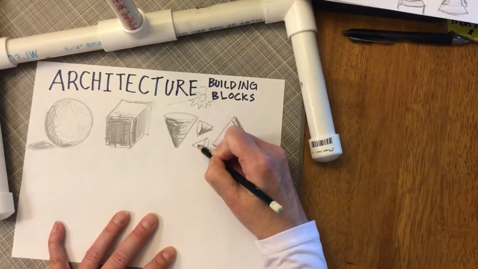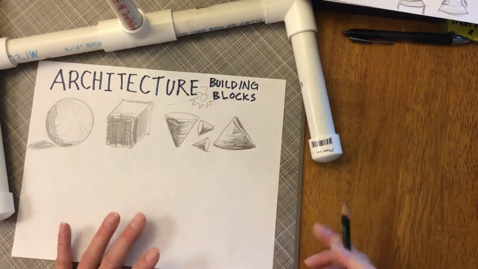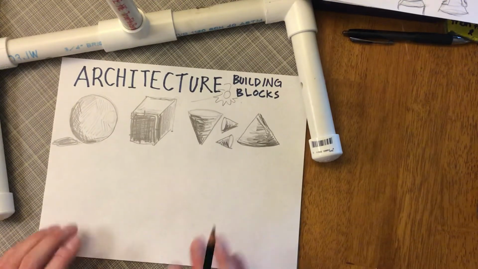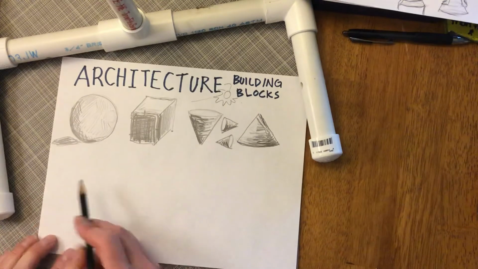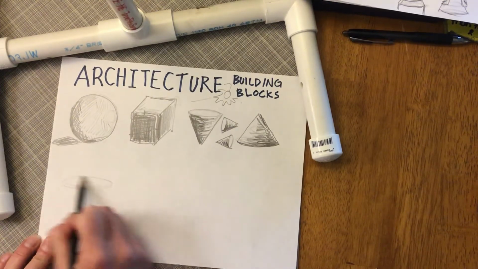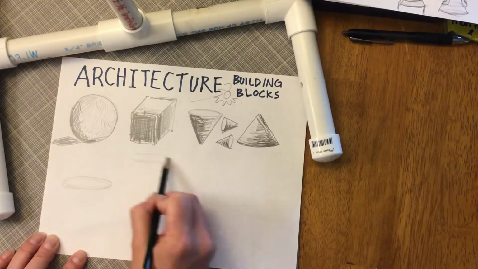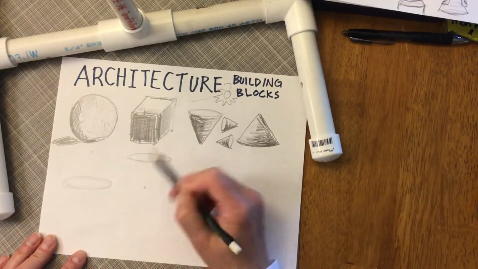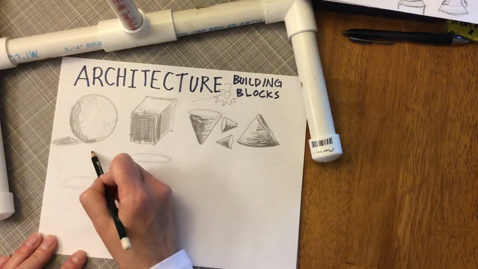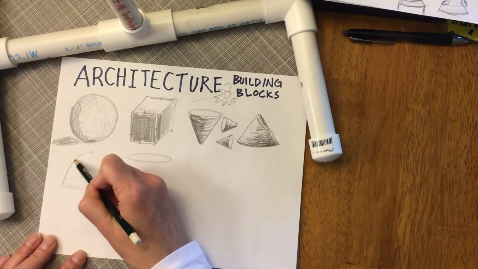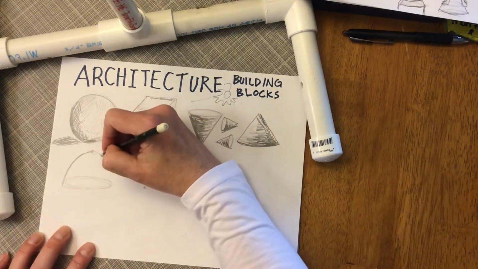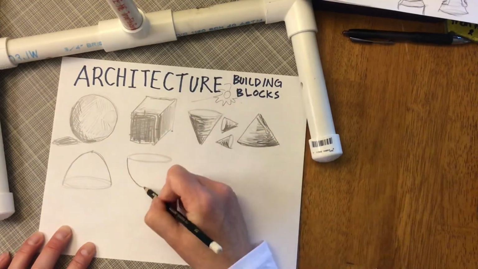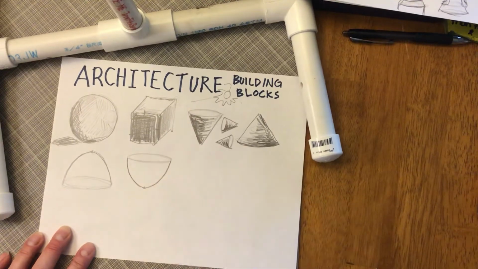As you're practicing these, be thinking, how can I use this in a building? What part of a building would it be? Connected to the sphere and the cone is a hemisphere. So I'm going to draw my ovals again. I'm going to find halfway again. This time, instead of the straight line, I'm going to start at the dot and make a curved line.